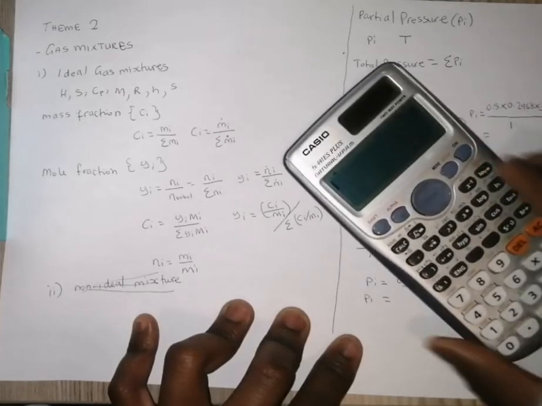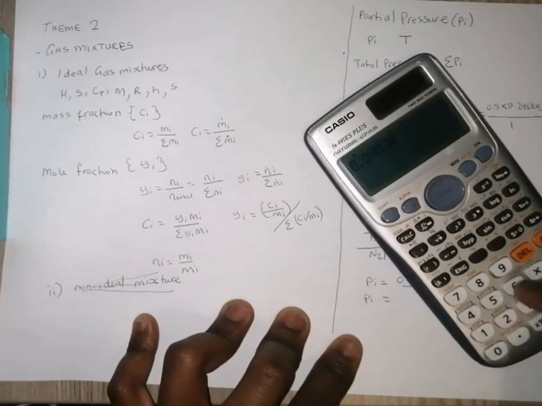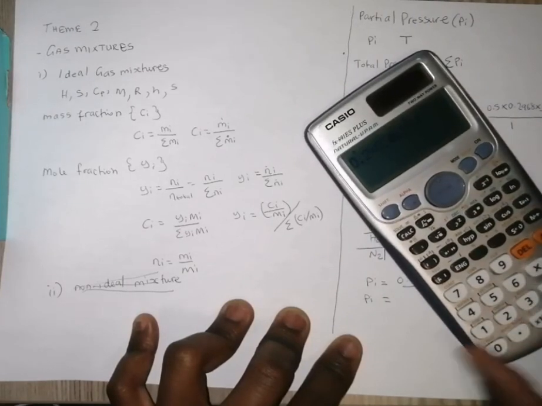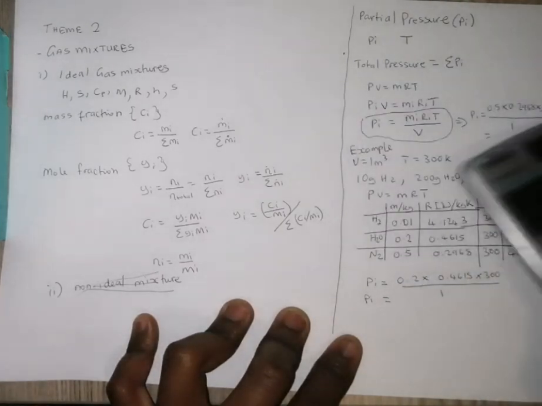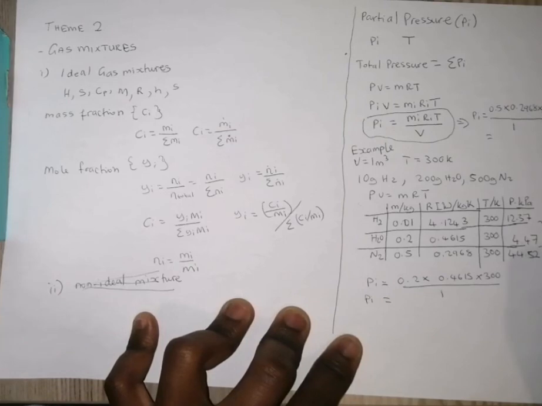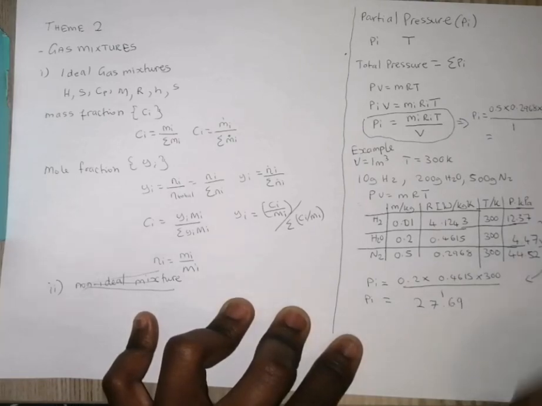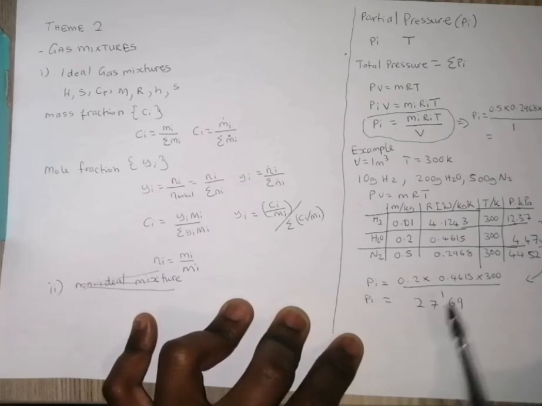It will be 0.2 times 0.4615 times 300 Kelvin, which is equal to 27.69. So if we just use this method, we find that this will be 27.69.